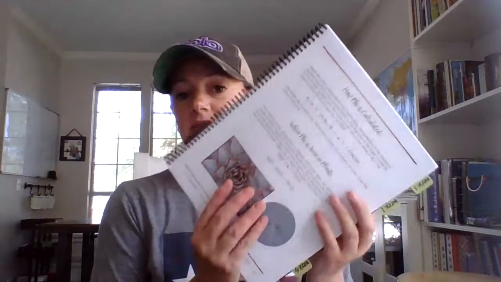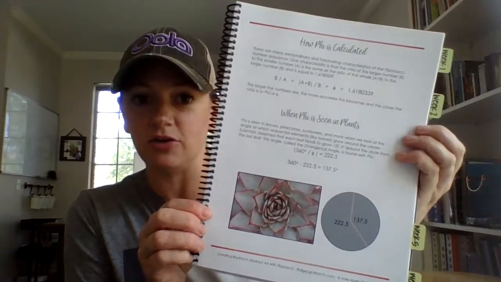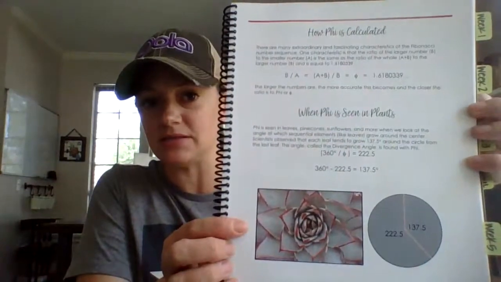There's also a set of calculations comparing the numbers in this sequence that give us the number 1.6180339, and it's called phi. I think it's PHI. But this is what she gives you, kind of an explanation of how the number is calculated, what the ratio is. And then she gives an example of how it is seen in plants, which that aloe plant is just beautiful.